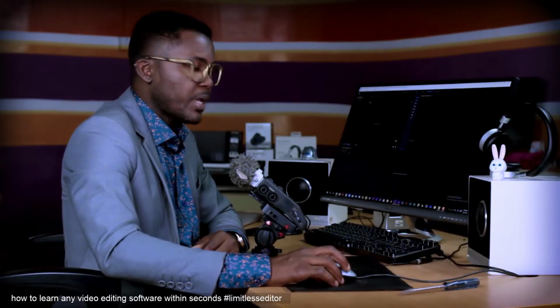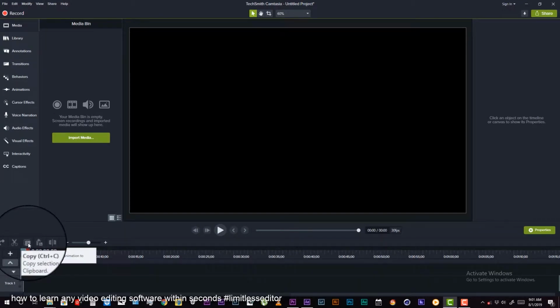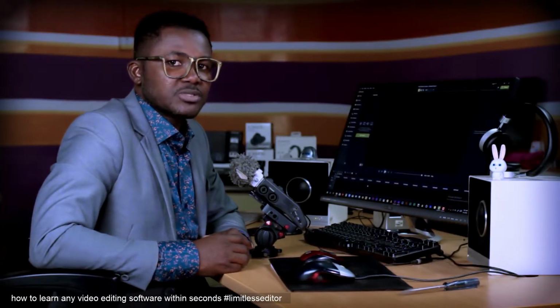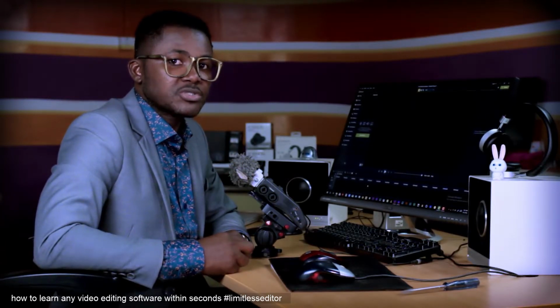That's bingo, man. Now let's go to Camtasia. These can be classified as tools, and I found the tools over here. There's a cut, there's a copy, there's a paste, there's a split. What editors do most of the time is to cut clips and join them. These are the most important tools you need to locate in any video editing software.